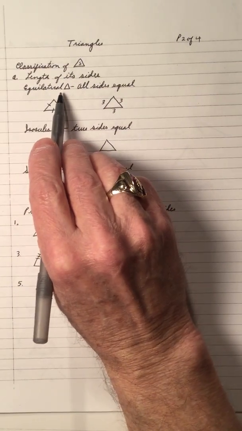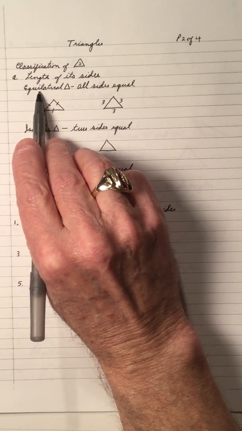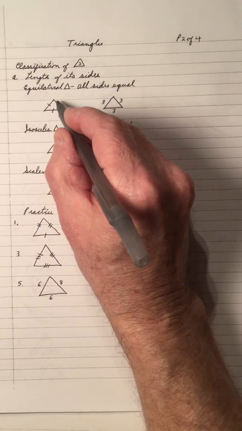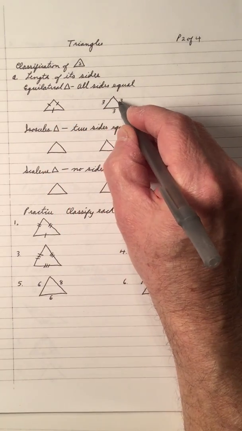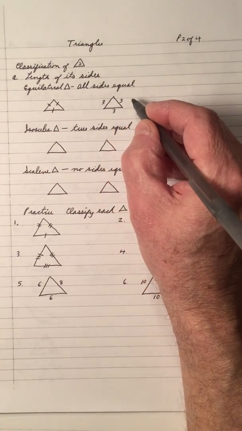An equilateral triangle has all sides equal. So notice they're all marked with one stroke, so they're all equal. They're all marked with a 3, so they're all equal.